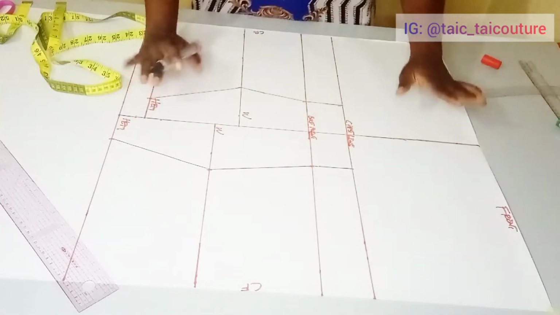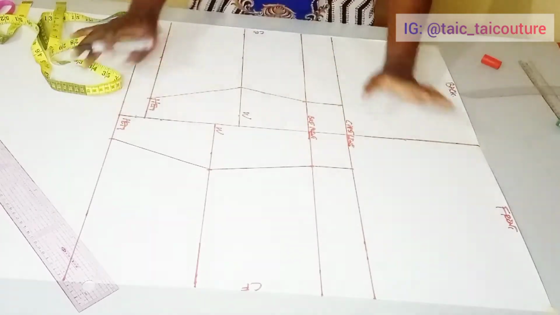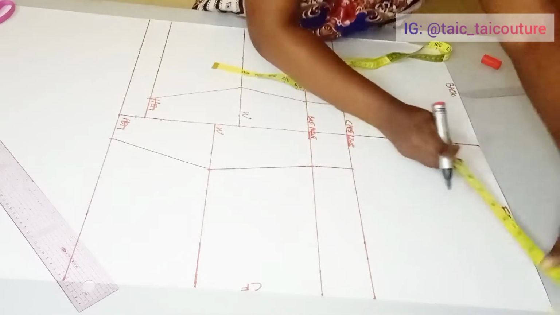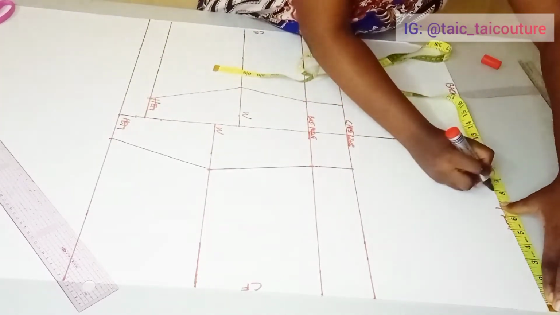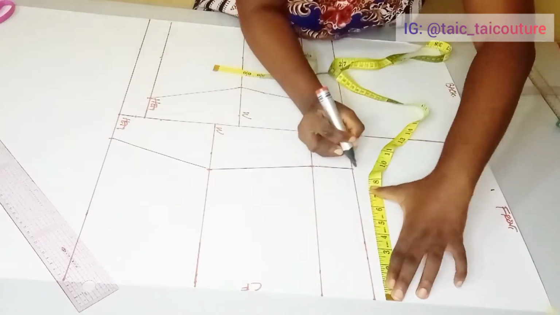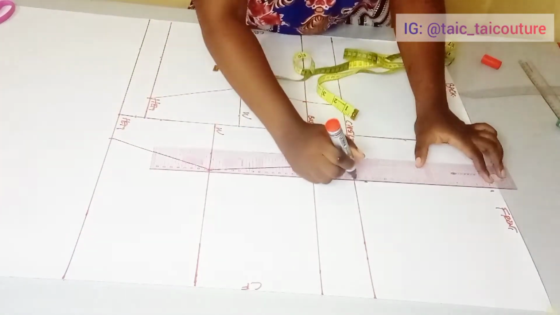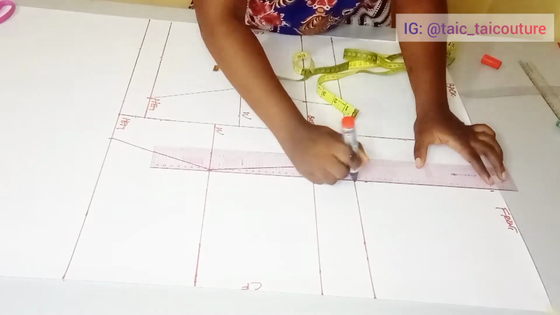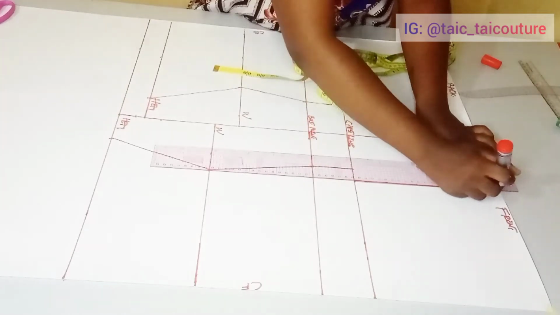Now that we are done with that, the next thing to do is to draft the armhole. To do that, I'll measure my shoulder here. My shoulder is 16. 16 divided by 2 is 8. I would measure that from the top of the pattern to meet the chest line. 8 inches.